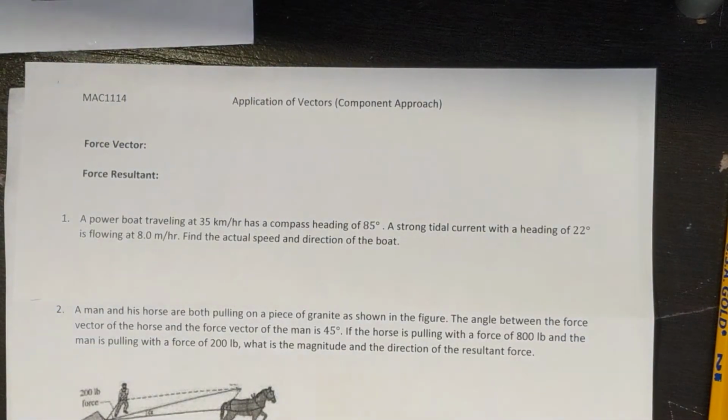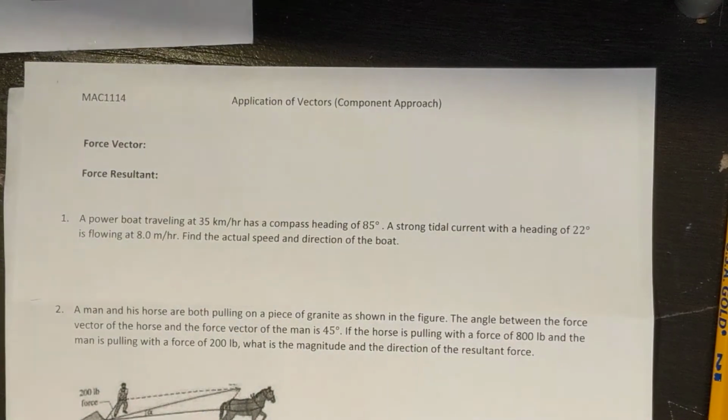Okay, we're going to talk more about vectors. We have seen some of these problems before, but we're going to approach them in a bit of a different way. This time we're going to look at the components of vectors. And so first, I want to define a force vector. That is a vector that represents a direction and a magnitude of an applied force.